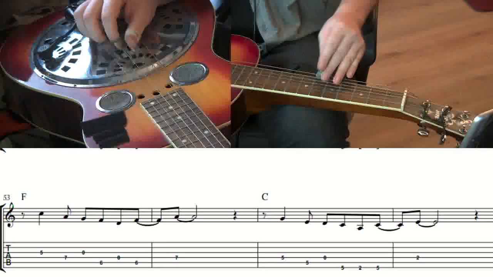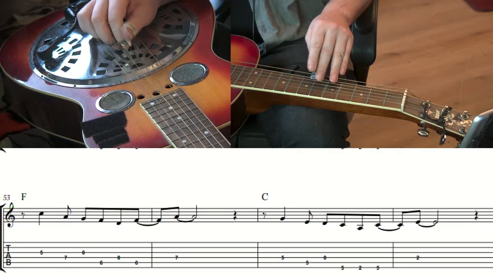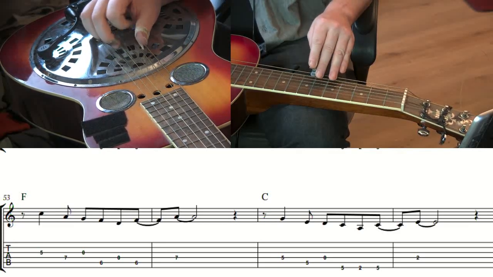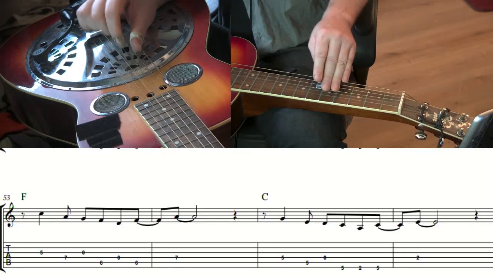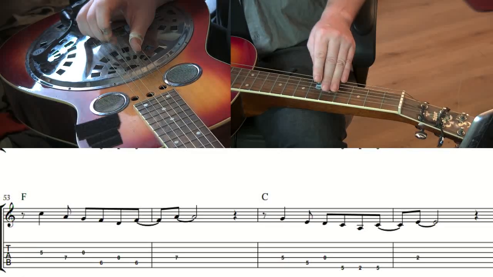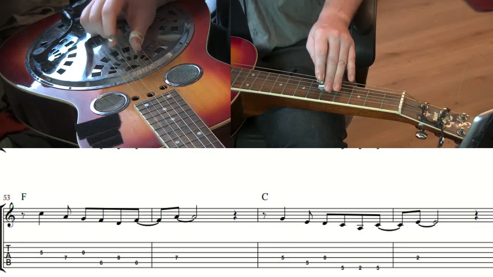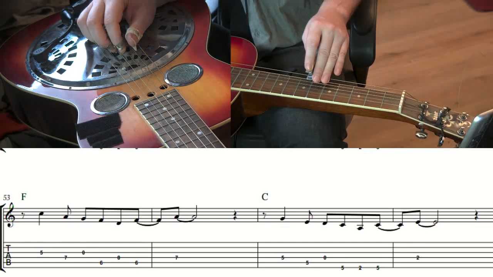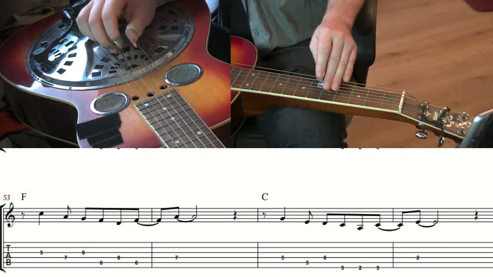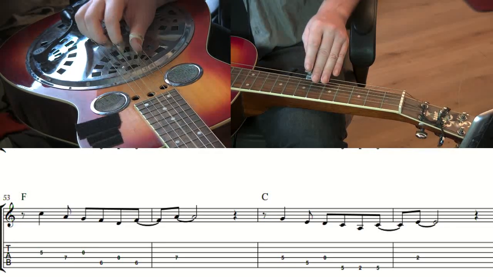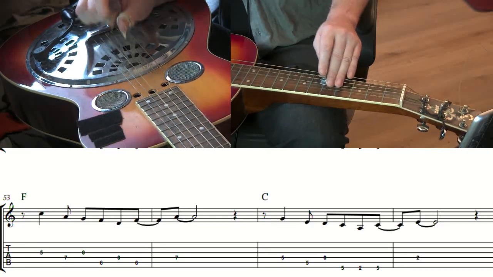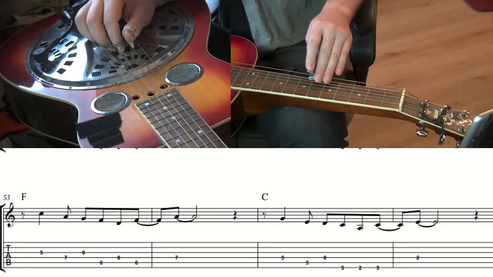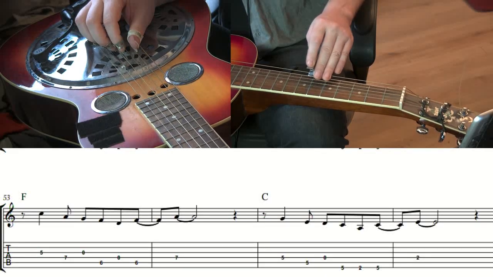Open D string. So very little motion. Really all I'm having to fret out is actually the triad, the 5th, the 3rd and the root. So 2, 3, 4, 1. And back to C, 4, 1.